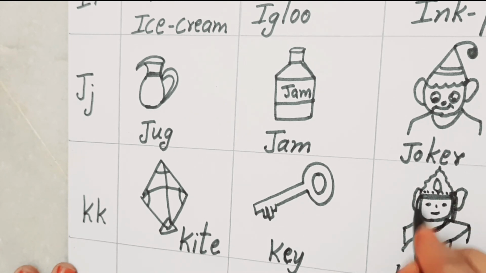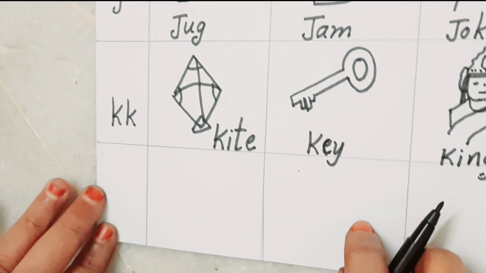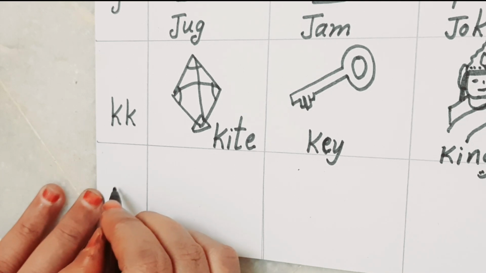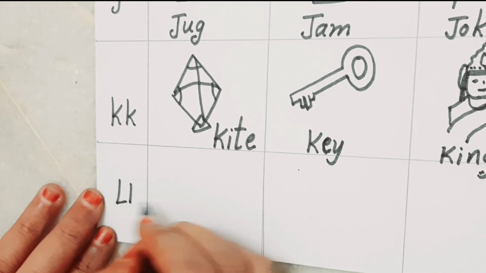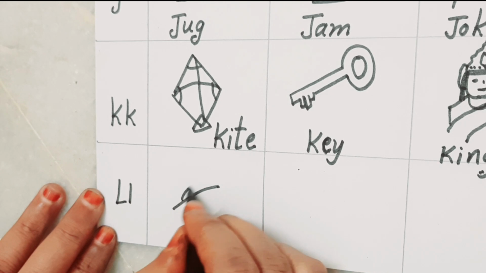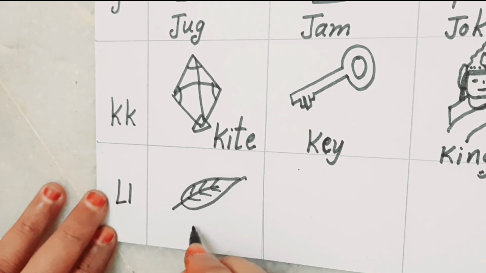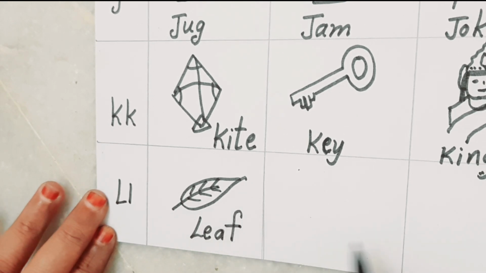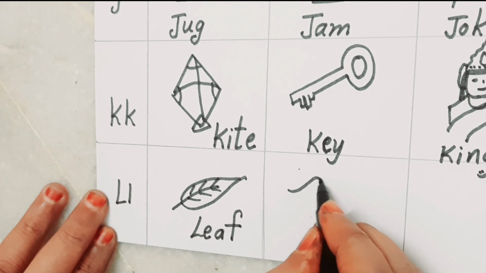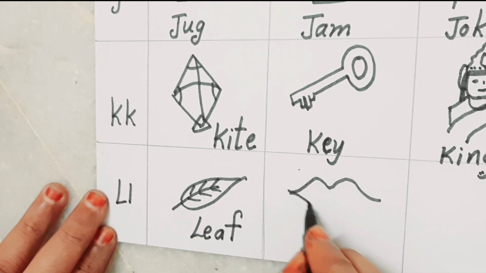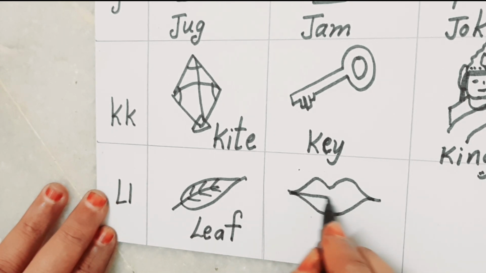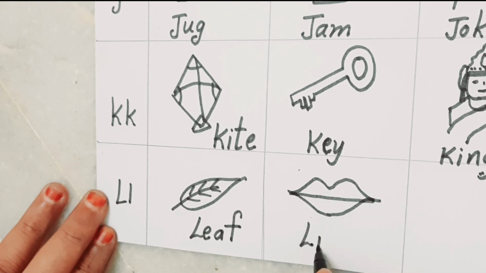The next letter after K is L. The sound of L is ul. Okay. The first picture we drew here is a leaf. L-E-A-F, leaf. And the second picture is lips. L-I-P-S, lips.